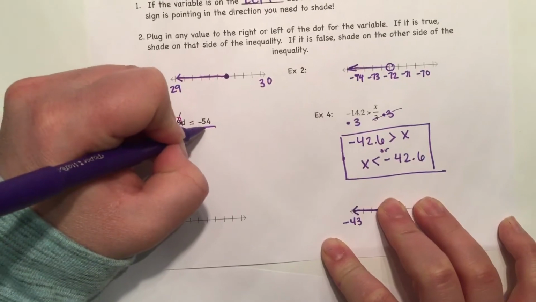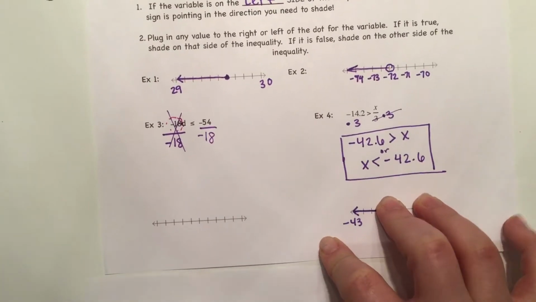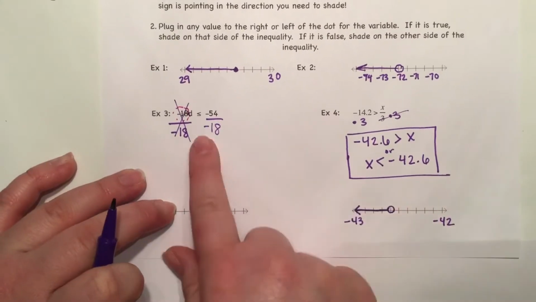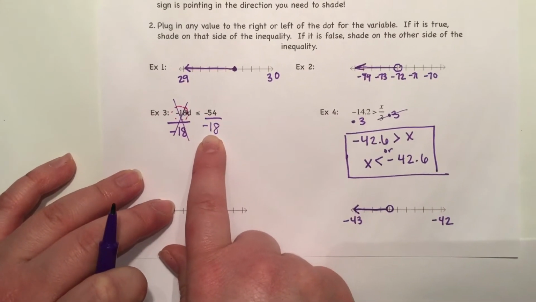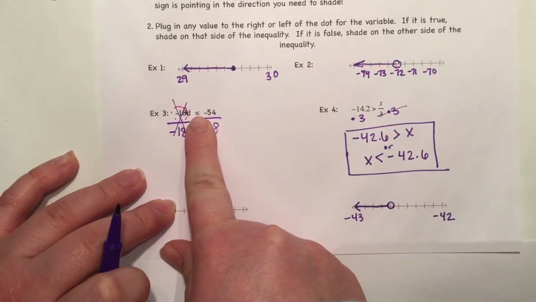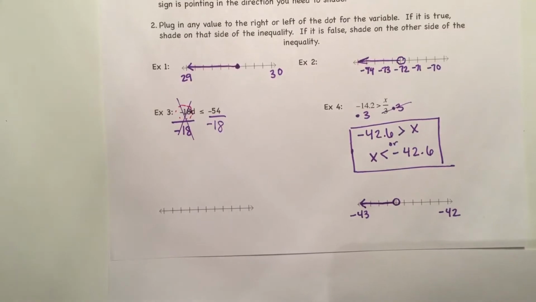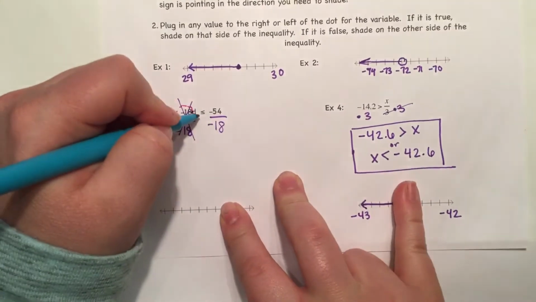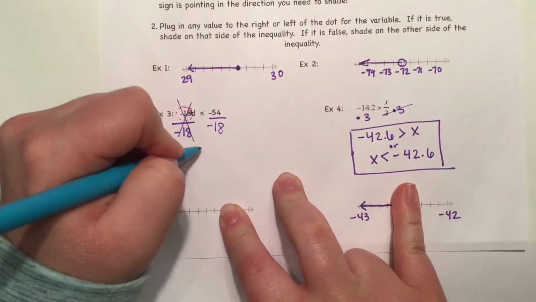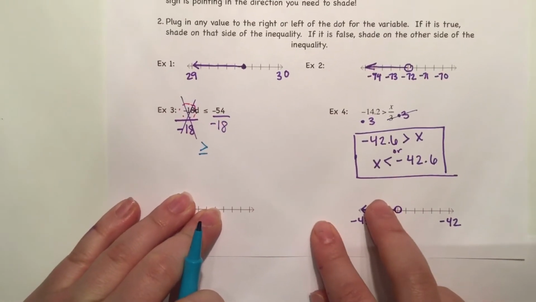So I'm going to take negative 54 and divide it by negative 18. Okay, now right away, since I'm dividing by a negative number, I have to flip this inequality sign. So down here in my answer, I'm going to change this less than or equal to sign to a greater than or equal to sign, okay?